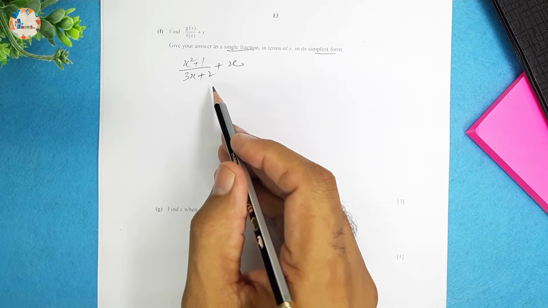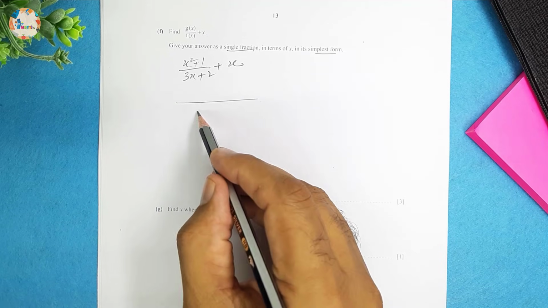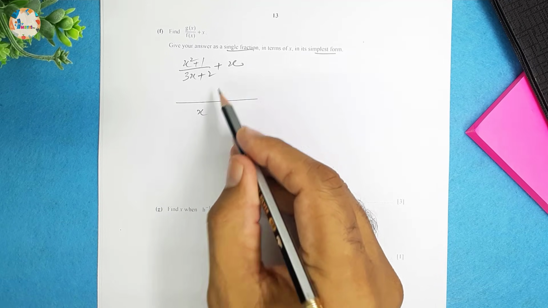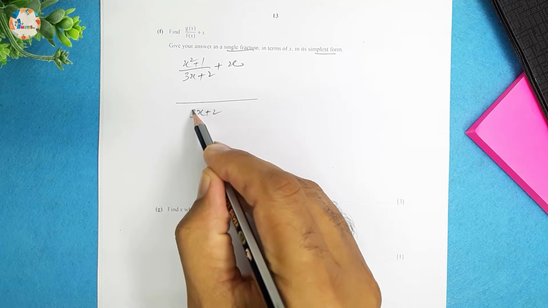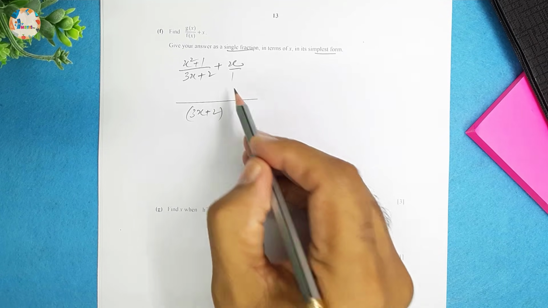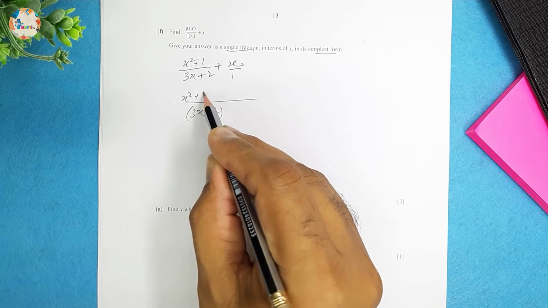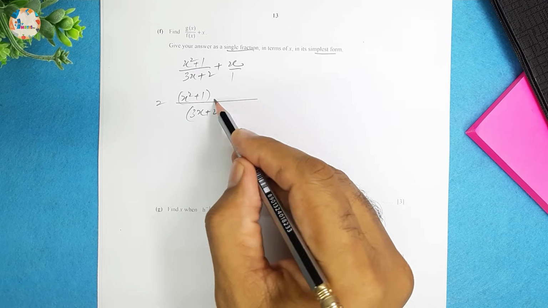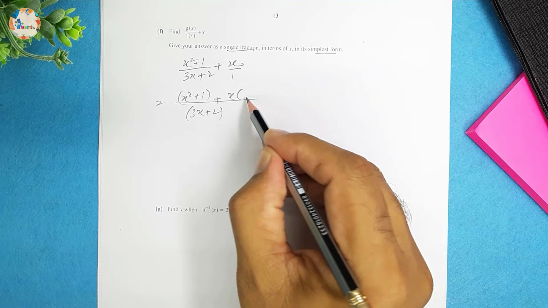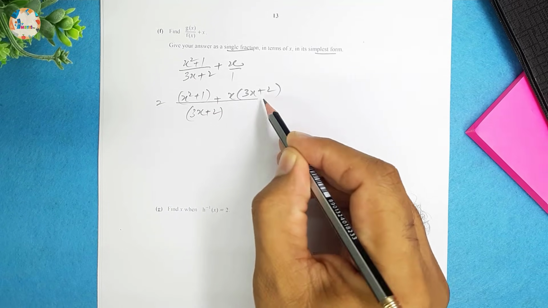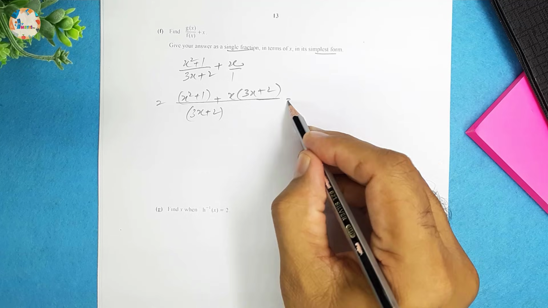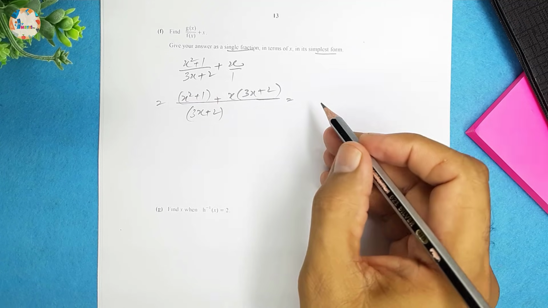So what we can do, we can write the LCM. This one will be over 1. So 3x plus 2 will be the LCM, and we can write over 1. So this will be x squared plus 1 as it is, and plus this into this, which will be x into 3x plus 2, and then we can just open the brackets.